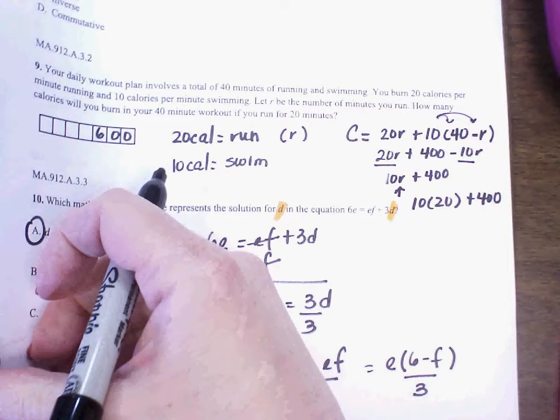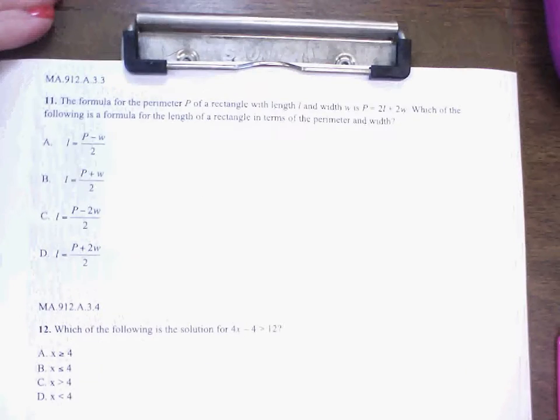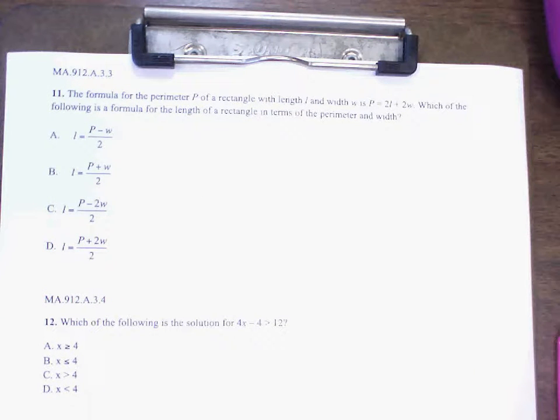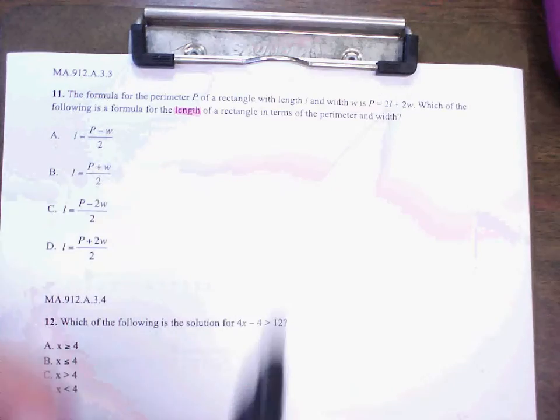All right, number 10. The formula for the perimeter P of a rectangle with length L and width W is P equals 2L plus 2W. Which of the following is the formula for the length of the rectangle in terms of the perimeter and width? So it is asking you to solve for L. If you don't have a clue, look at your answers.